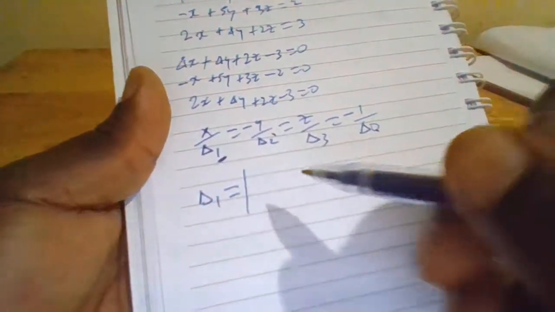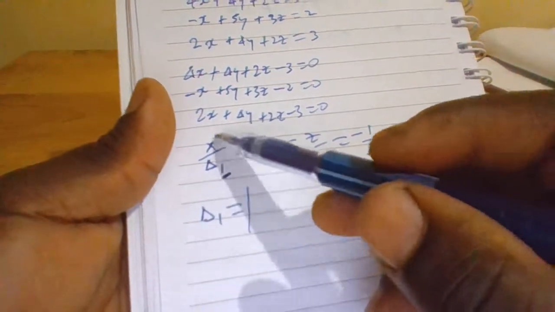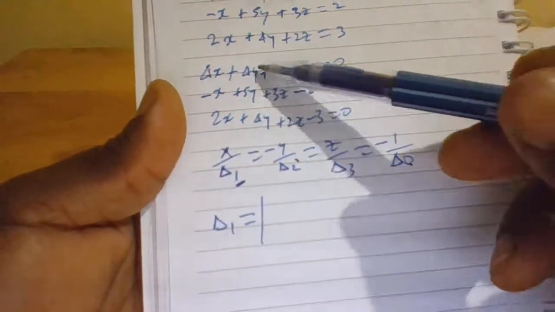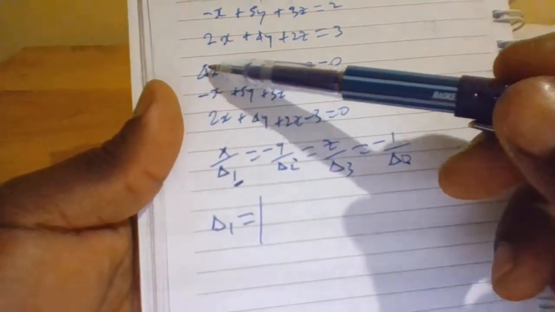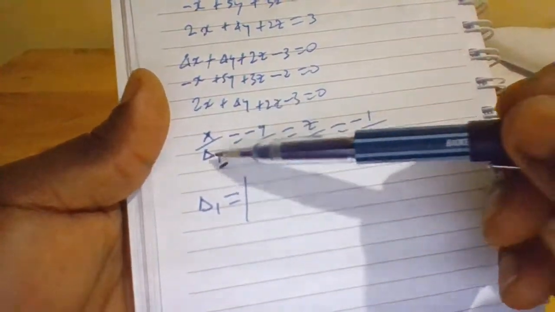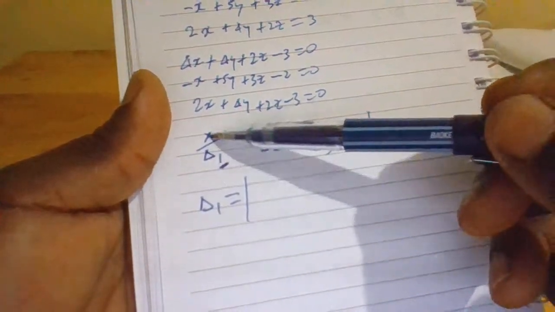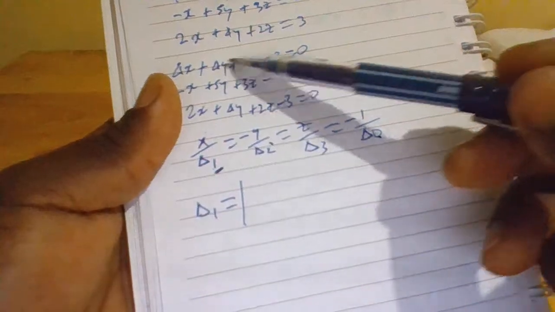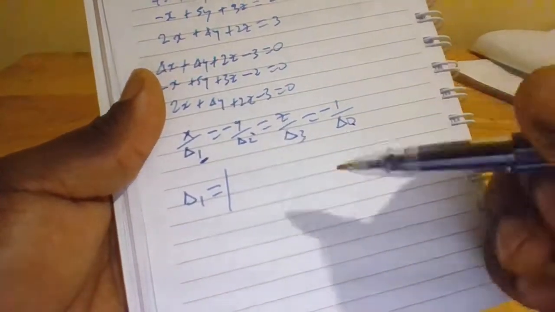Now, how do we get del 1? Del 1 is the determinant associated with x. Therefore, you come to these equations. We block the coefficients of x because del 1 is associated with x, and then we write the coefficients of the remaining variables.